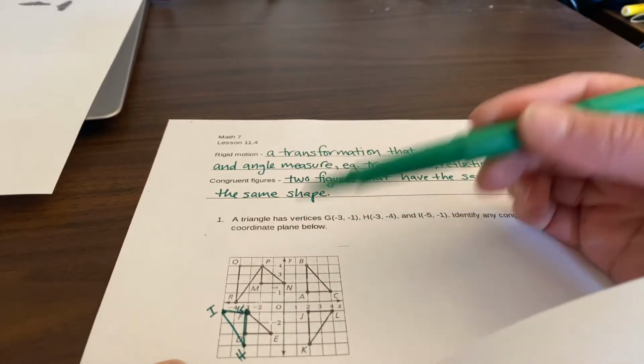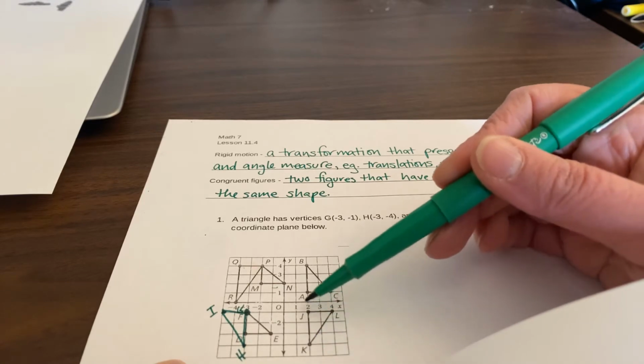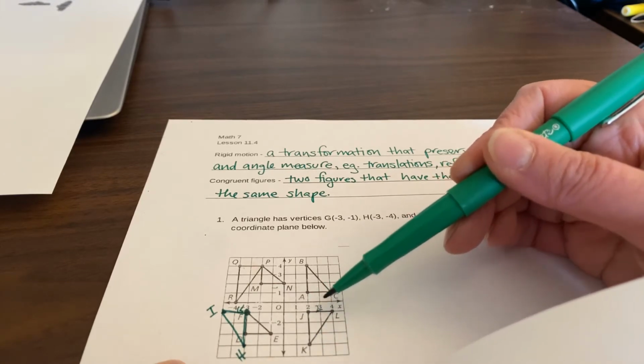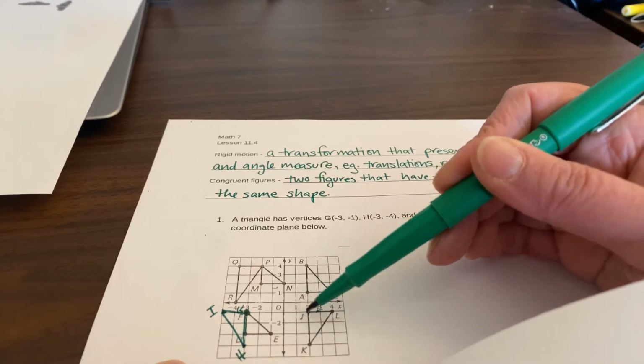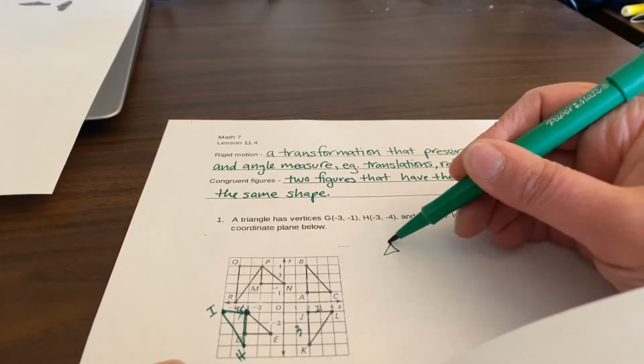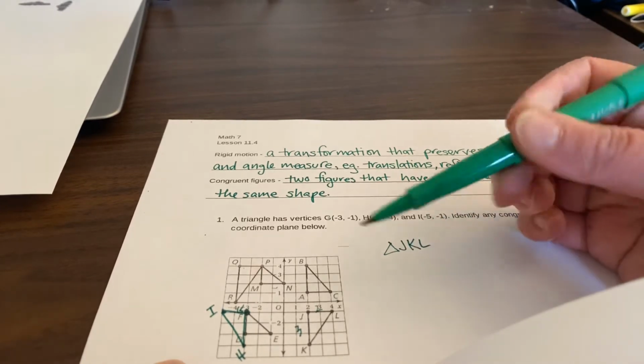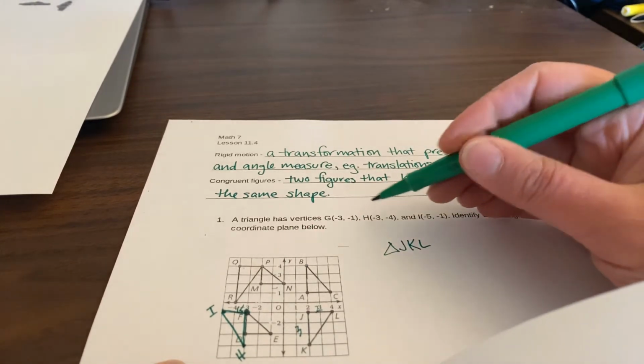DEF is not congruent. But JKL, this side is 2 units, sorry, and this one is 3 units. And so triangle JKL appears to be congruent to triangle GHI.